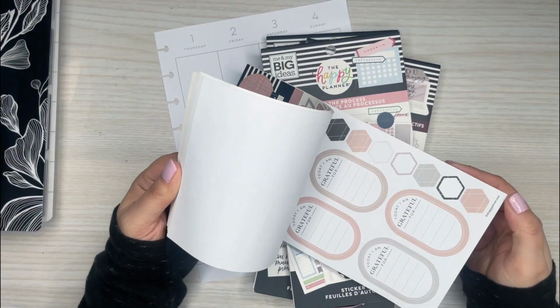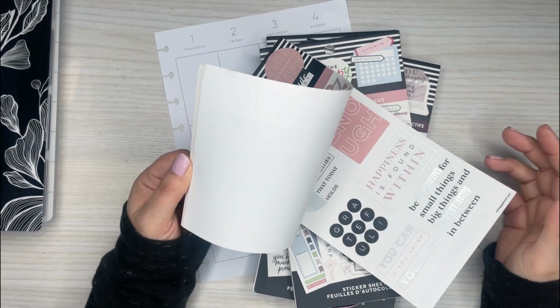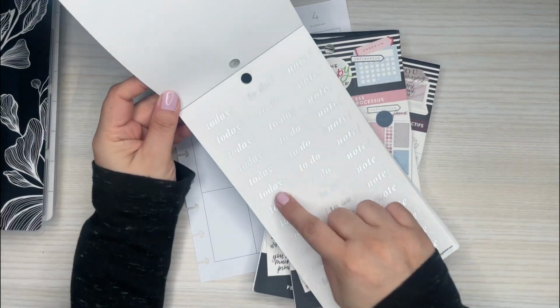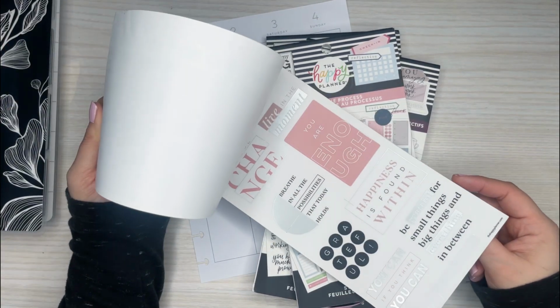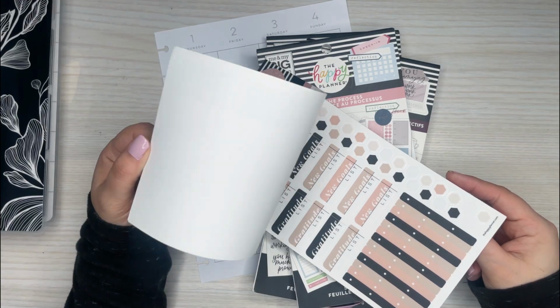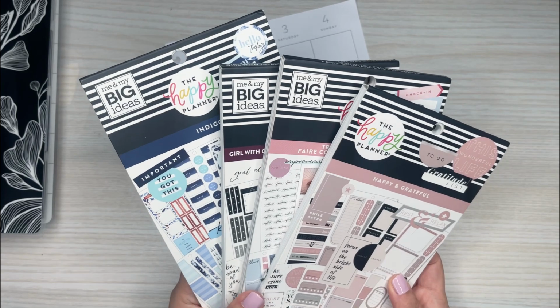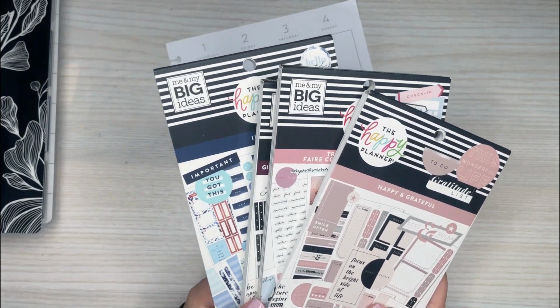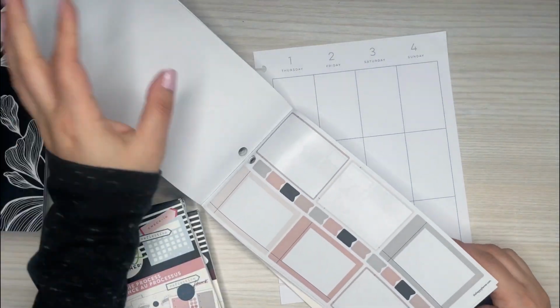I want to say that most of the Happy Planner books, if they're more on the functional side, have some type of header. Even these, like today, to do, note type of stickers are good to use as headers. So I'm going to go over how I like to use them in my planner spreads. I have a few books that I pulled that have a good amount of headers that I can show you.